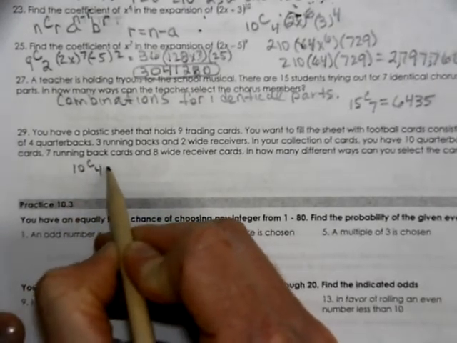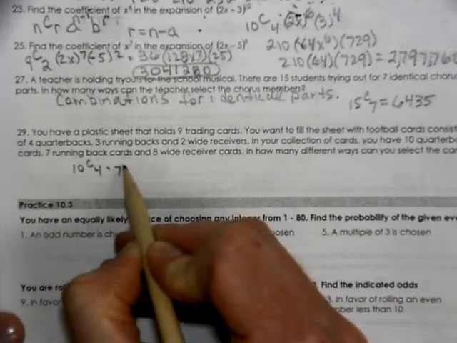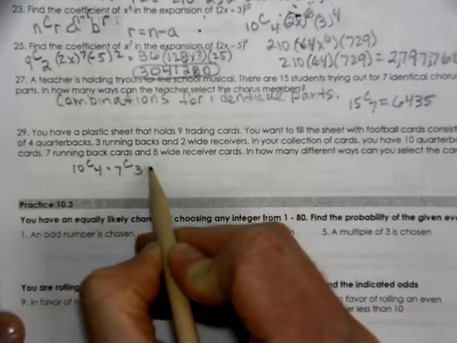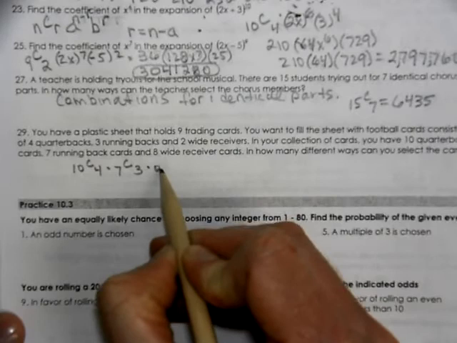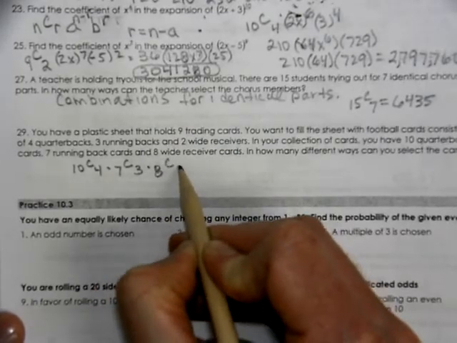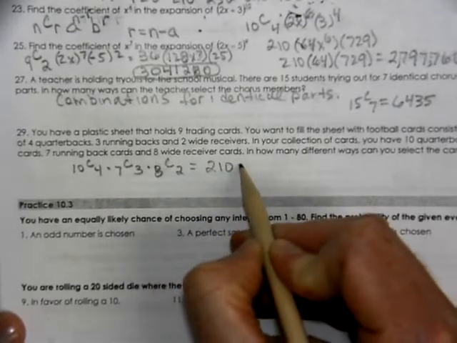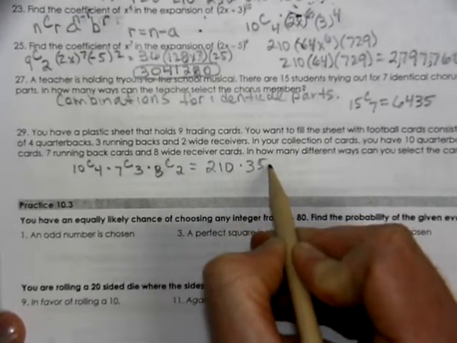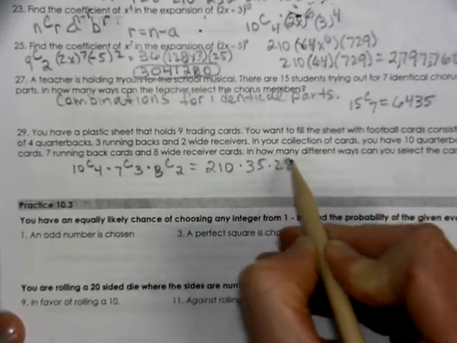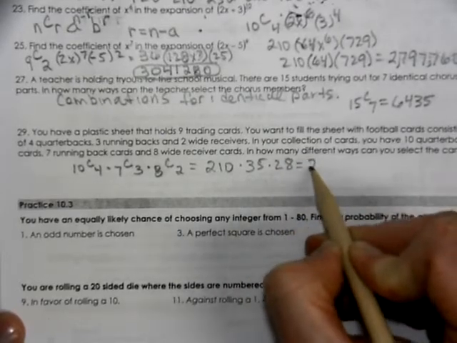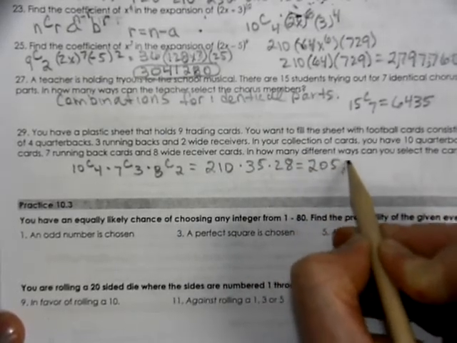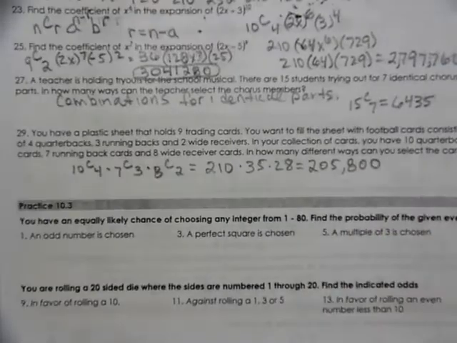We're going to choose 4 of them. 7 running backs. We're going to choose 3 of them. And we have 8 wide receivers. We're going to choose 2 of them. So that's 210 times 35 times 28. 205,800.